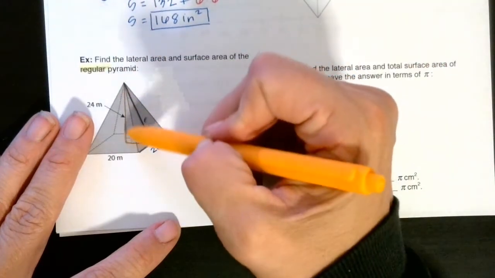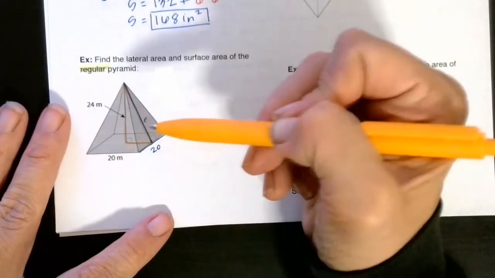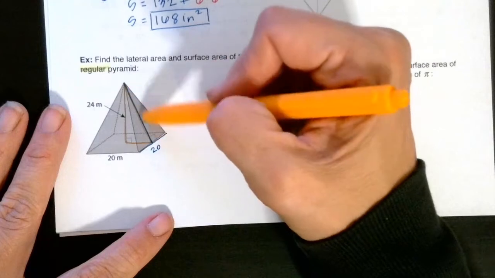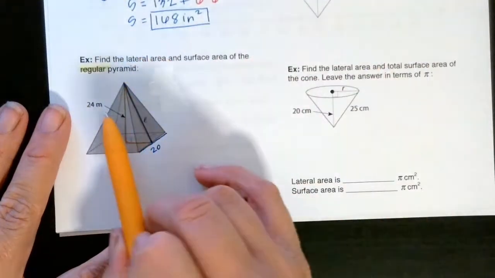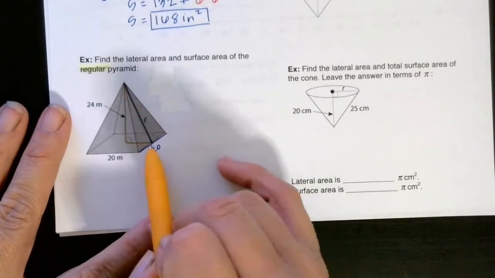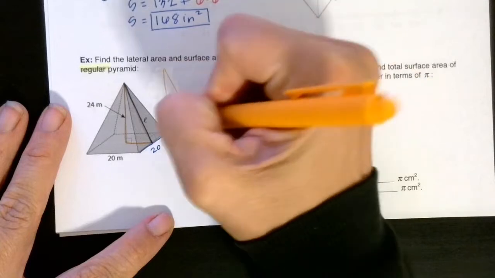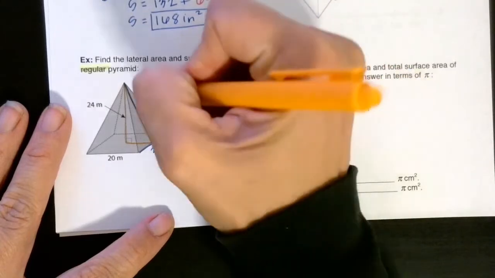But we can see this other triangle back here, and if we know the two sides of that triangle, then we can find the height of this one. But you're like, we only know the 24, we don't know this piece down here. So first of all, let me draw that triangle so it coordinates.